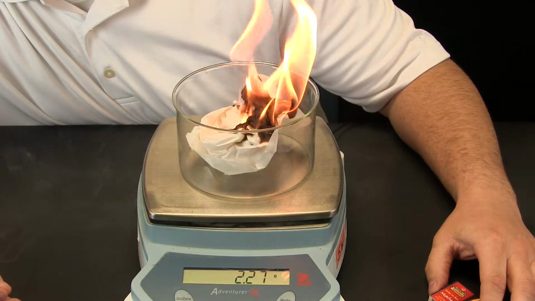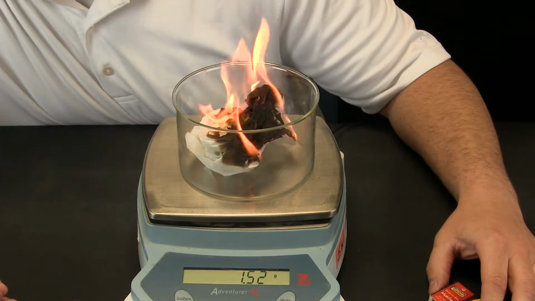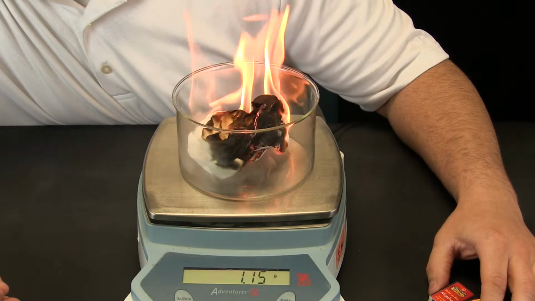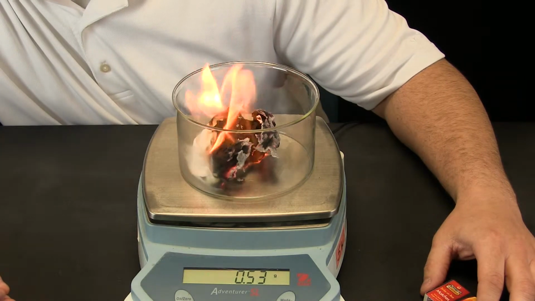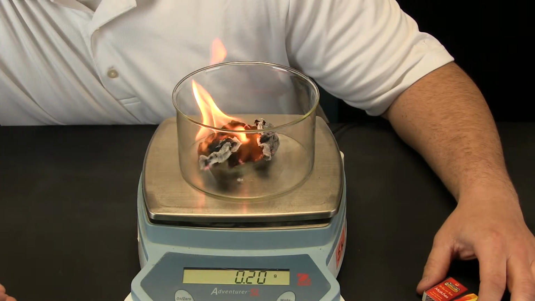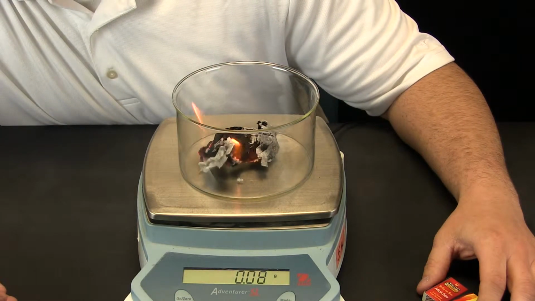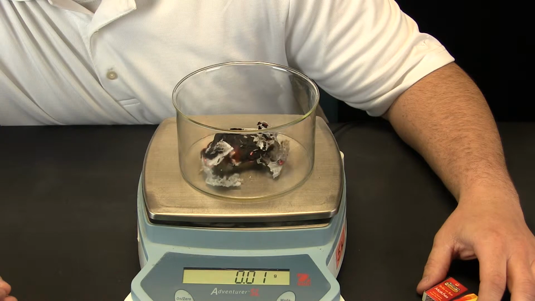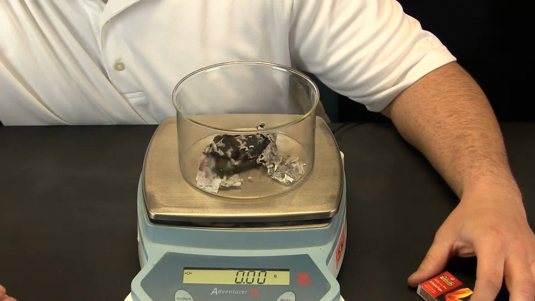The number's going down pretty quickly. Now it's 1.4. Paper towel's burning up. Are we destroying the matter? That's the question. Look at the scale. It's still going down. And the paper towel is just about out.